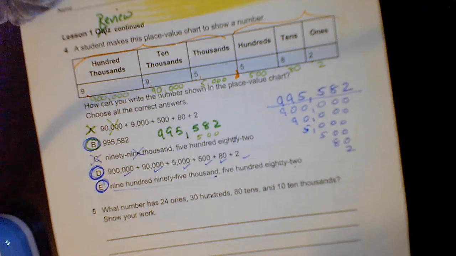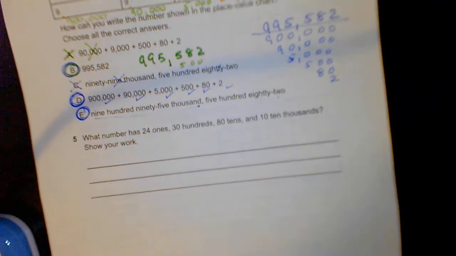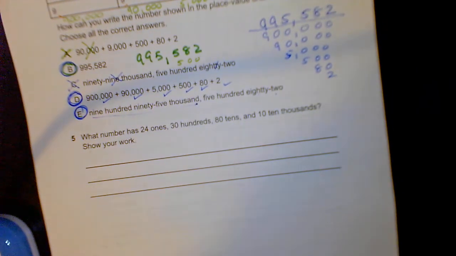All right, we are down to the last problem. I'm so excited. Let's take a look at this problem. So, for this problem, let me just move this. I had a scrunchie on the table, got in the way. Here we go. It says, what number has 24 ones, 30 hundreds, 80 tens, and 10 thousands? Show your work.